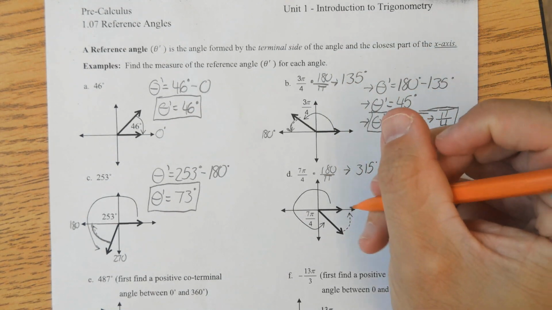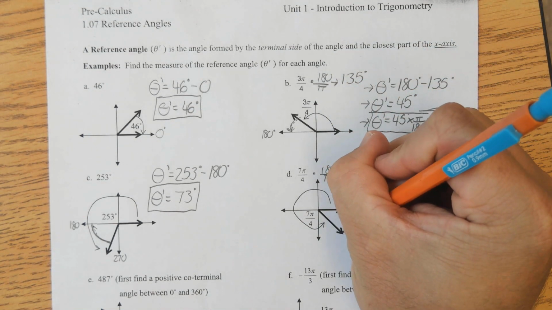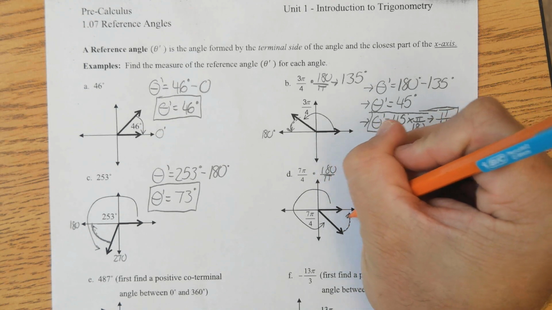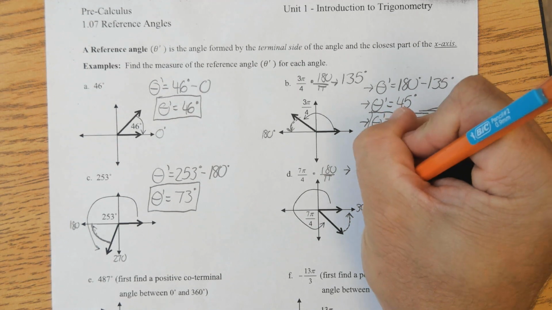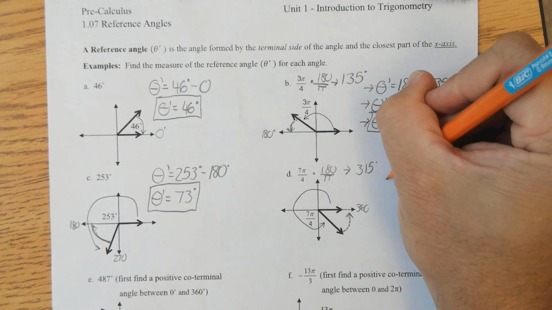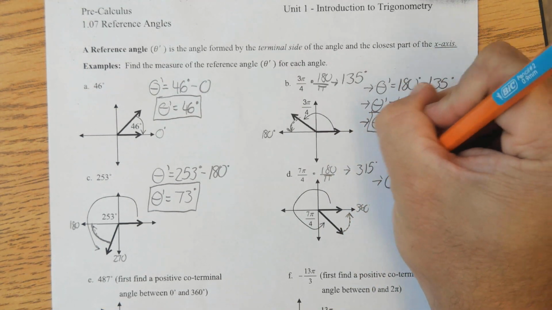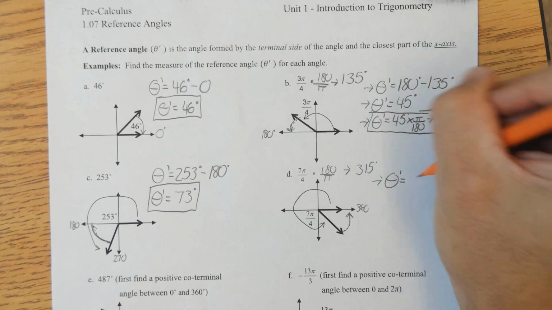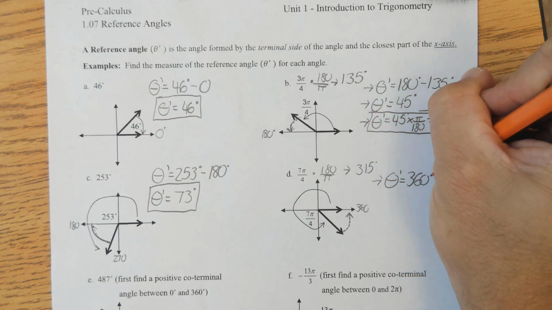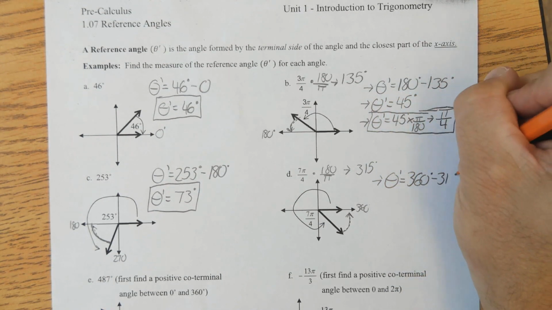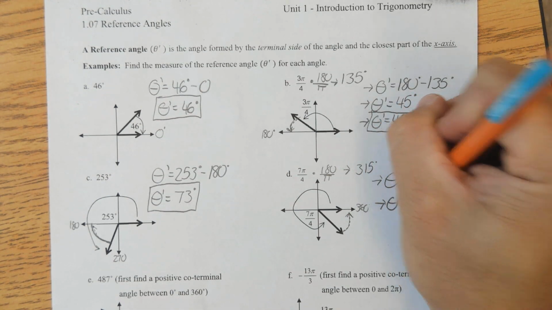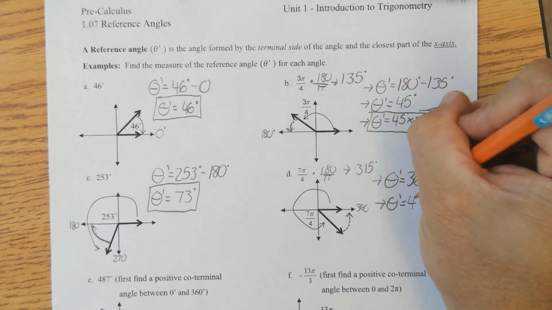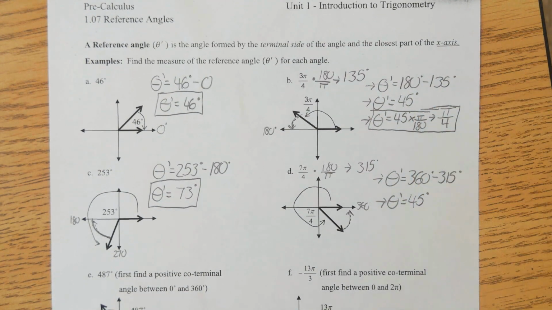So in quadrant 4, we're going back towards the positive x-axis here, which when you do a full rotation is now 360 degrees. So how we find our reference angle in quadrant 4 is we take 360 degrees minus the angle given in quadrant 4. So therefore my reference angle is equal to 45 degrees.